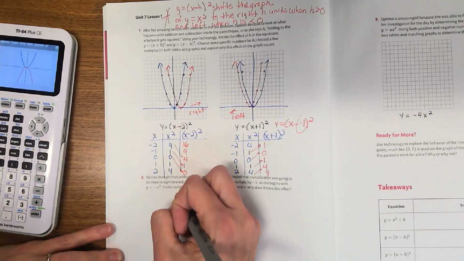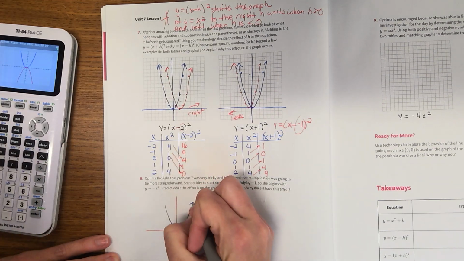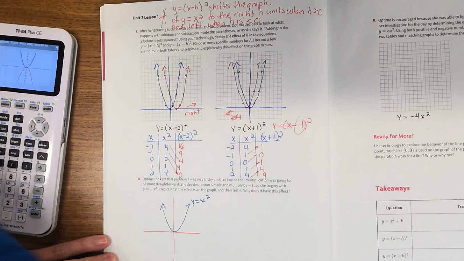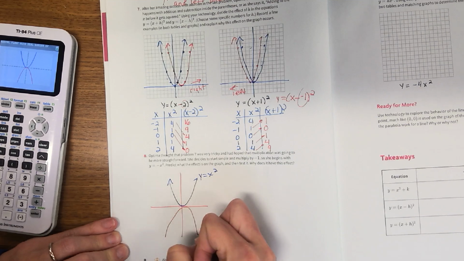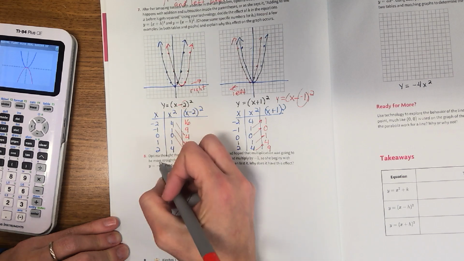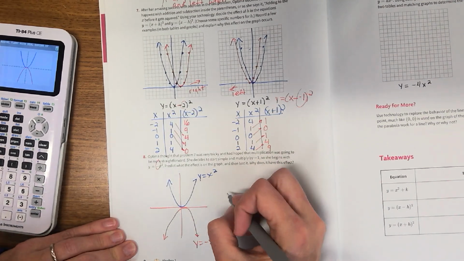So if we just do a quick sketch just to help us remember, okay, our original parabola is going to go this direction. We'll just make this one a quick one. This is y equals x squared. And then if we draw in what we just saw, we can see our other one. And this is y equals negative x squared. So that negative out in front changes which way it opens.